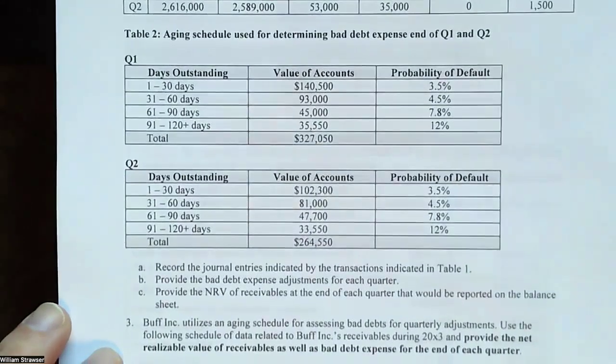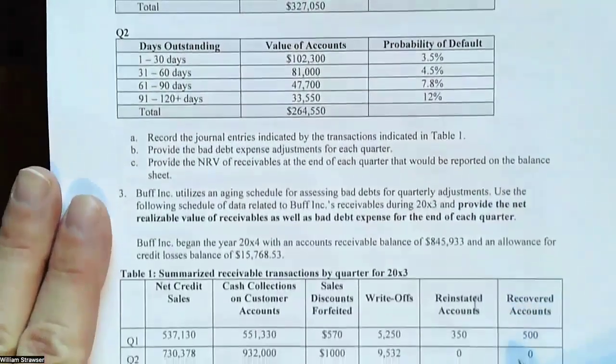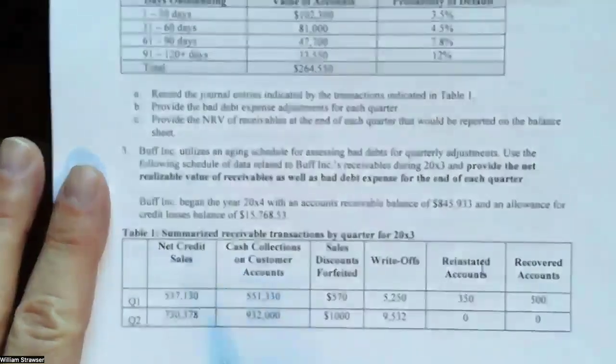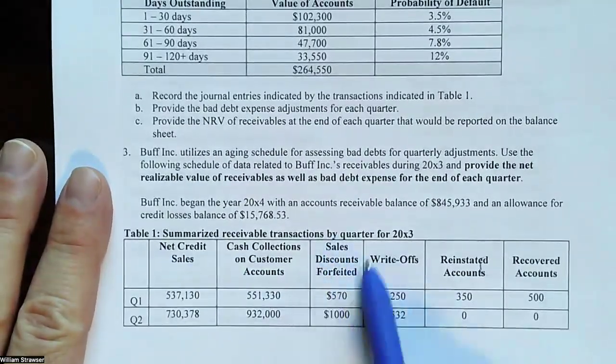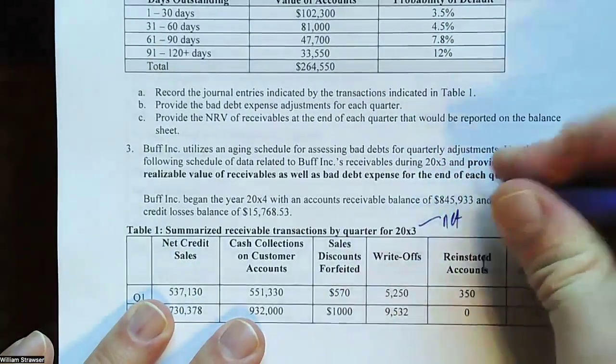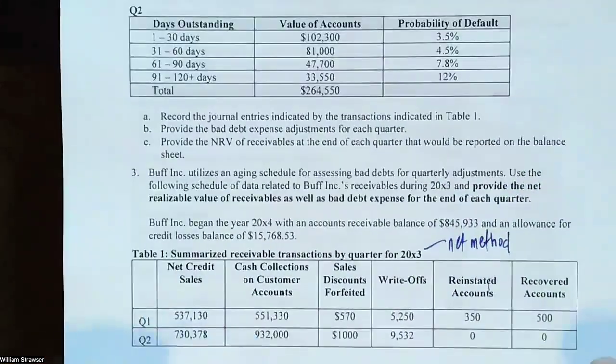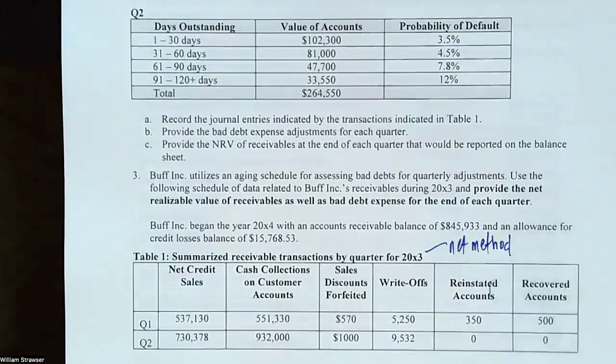The only difference between 2 and 3 here is that under 3, you get net credit sales, you get sales discounts forfeited. So here is a net method approach. Both will be super helpful for you learning to record those accounts receivable transactions and also adjust for bad debt.